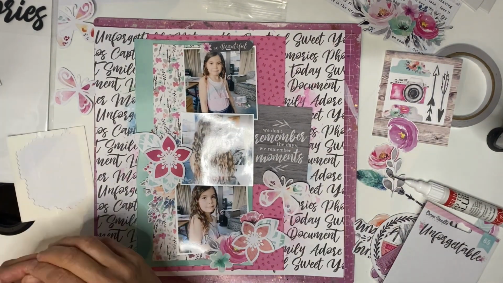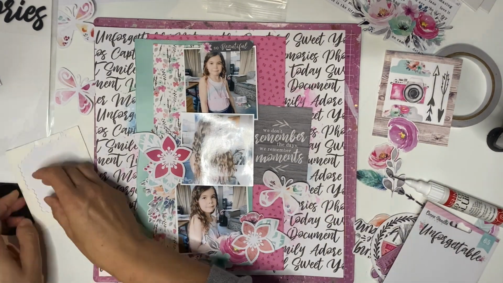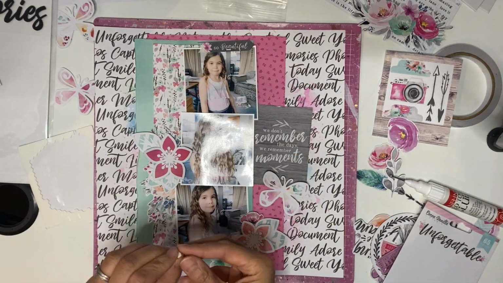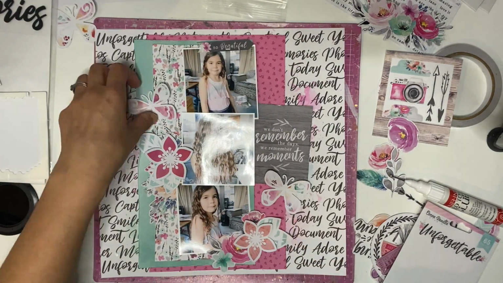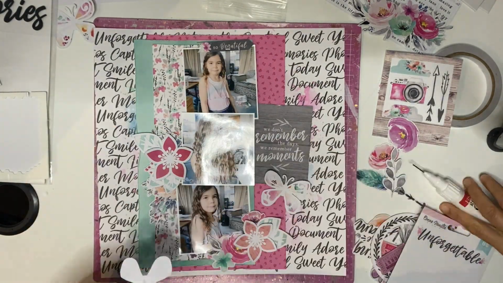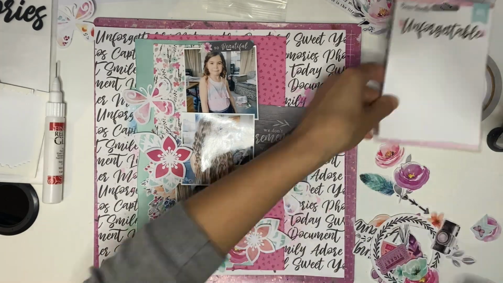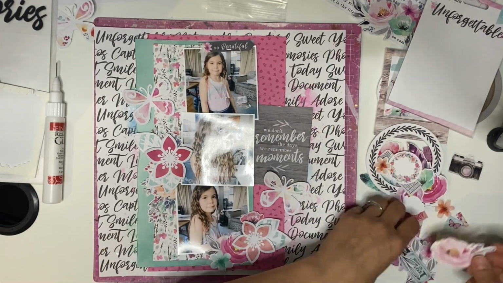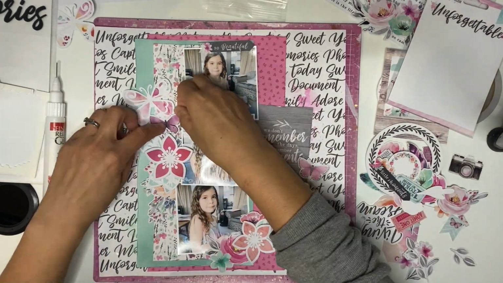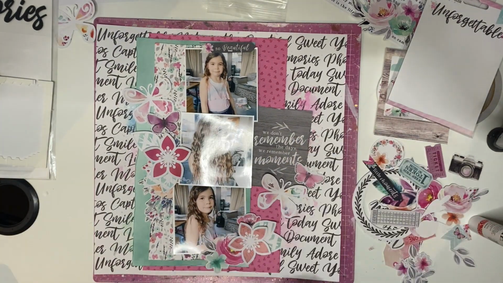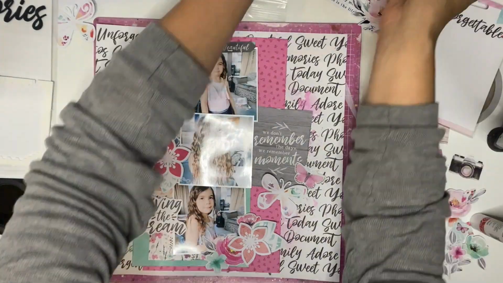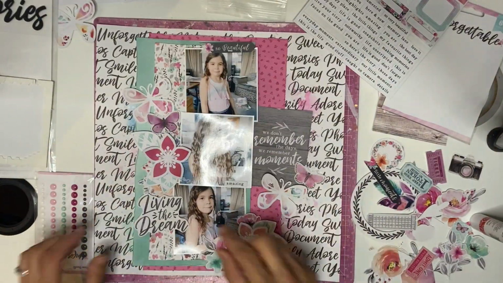I have bent up the inner parts, I think the stamen of the flower. The bits that I haven't glued, I've bent them up. You can't really see it, but in real life you can. And I'm also bending up the edges of the flowers and also the ends of the leaves. With butterflies, I like to glue the centre and then lift up the wings with some pop dots just to add extra dimension. And I'm also adding some of the ephemera butterflies as well.